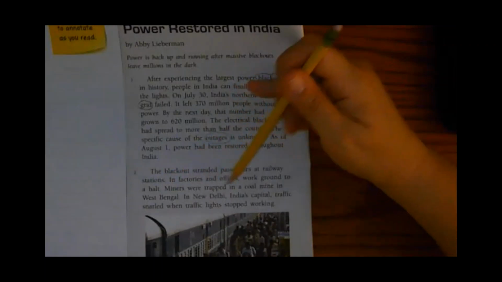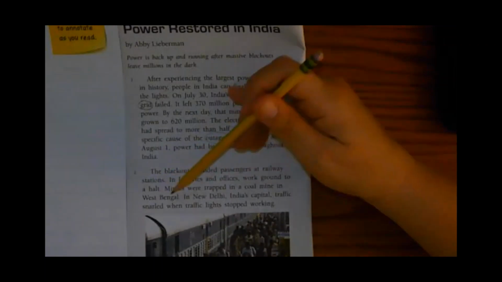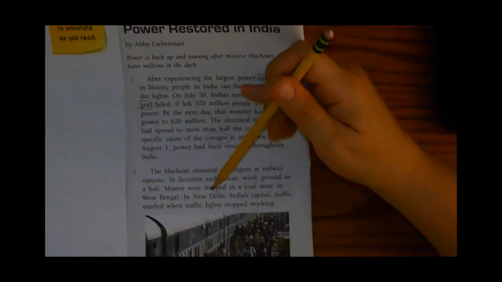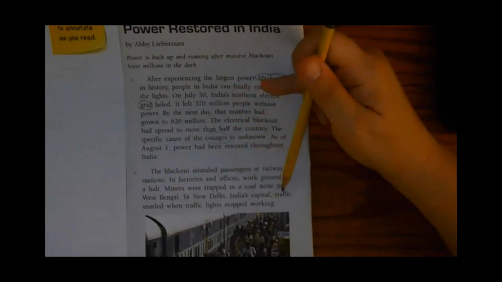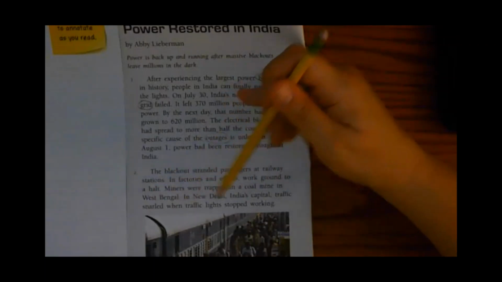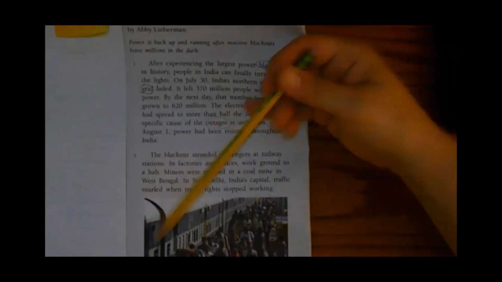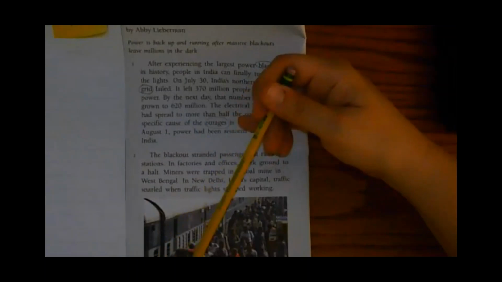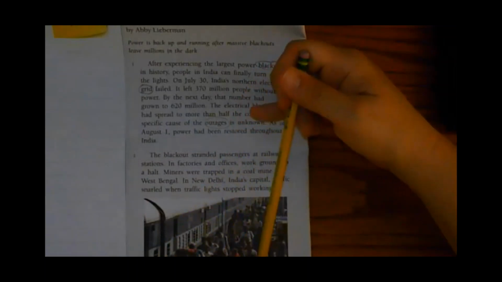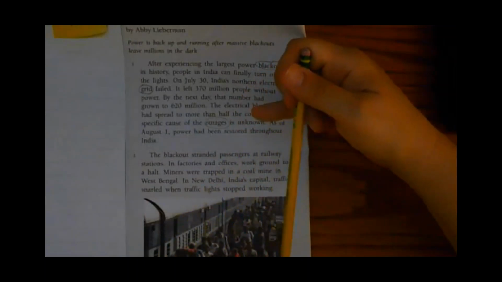Miners were trapped in a coal mine in West Bengal. In New Delhi, India's capital, traffic snarled when traffic lights stopped working. And the caption on the picture below reads, "During the blackout in New Delhi, trains stopped running." I would assume from that the trains ran on electricity.